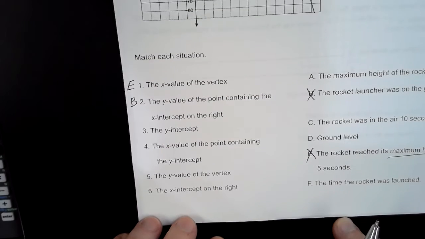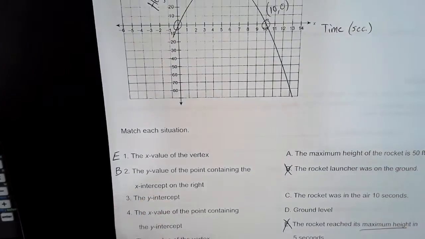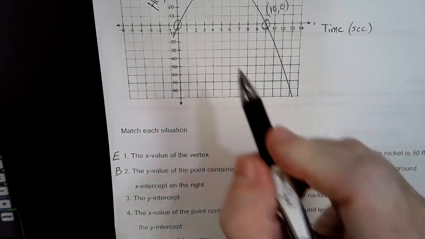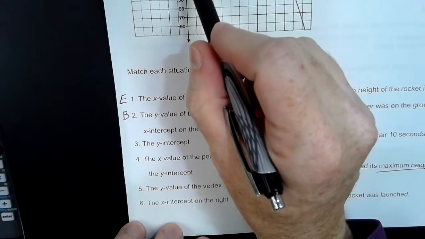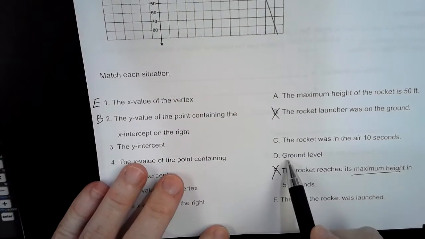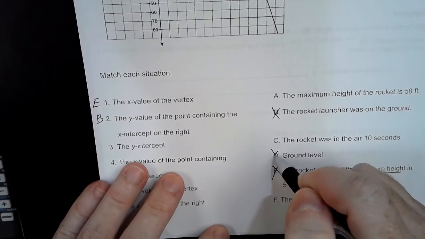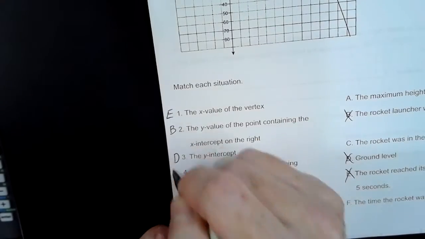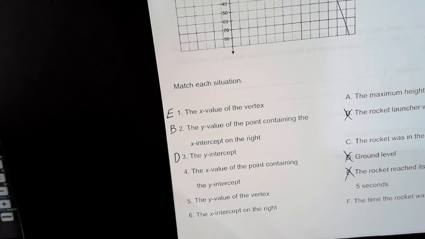All right, now we have number 3, the y-intercept. Well, where is the y-intercept? It is right here. So the y-intercept is always your initial, your starting point. So that would have to be ground level, the starting point. D. And I'm going to have to stop the video here and we will move on.